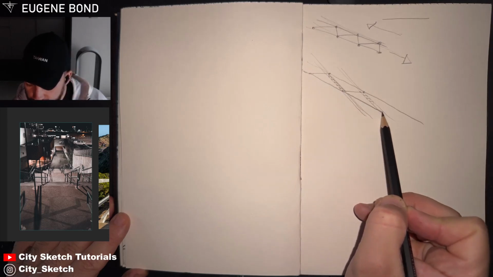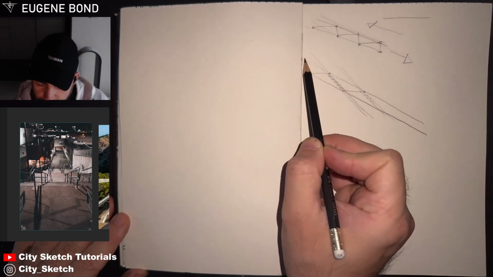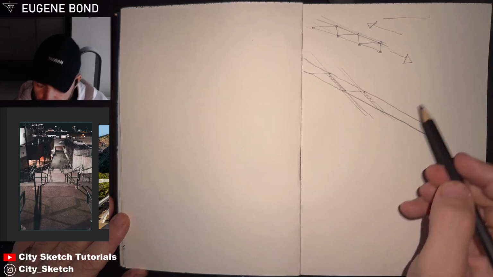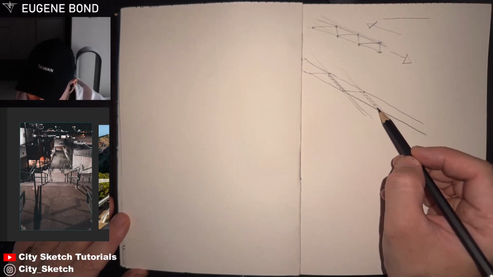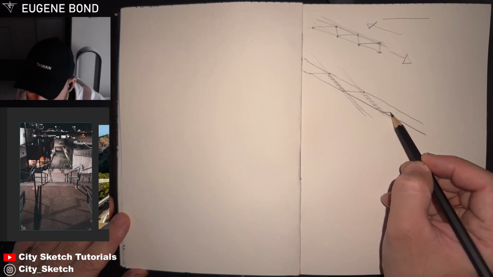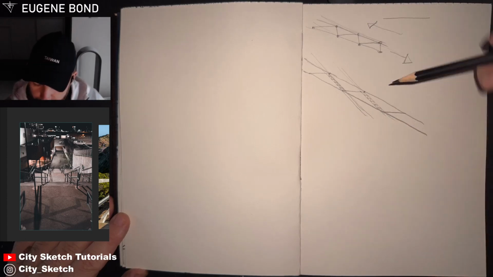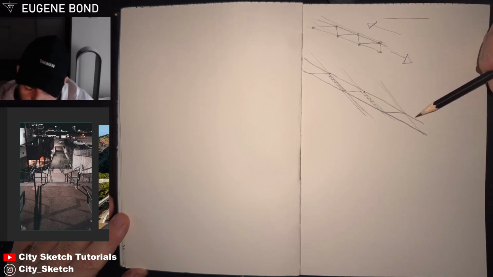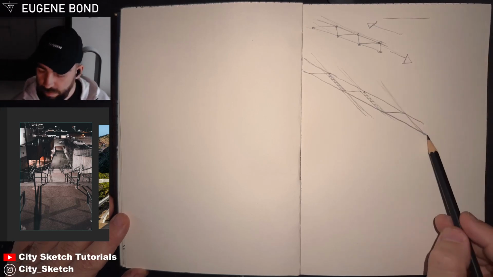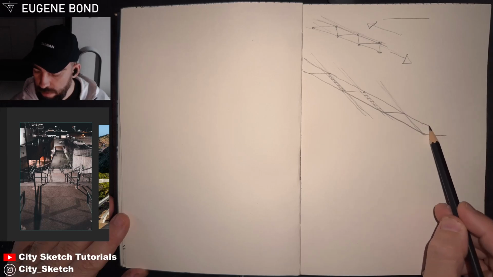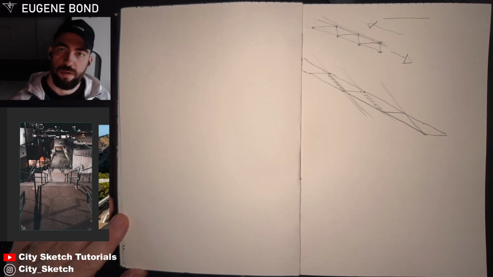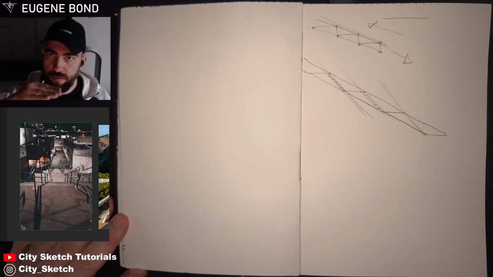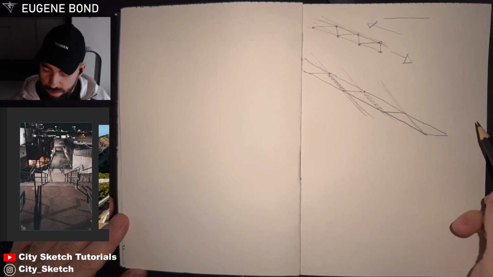We will have these new diagonal lines which will represent the tops and bottoms of these steps and stairs and platforms, right?